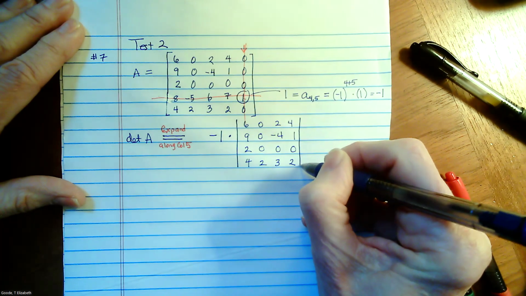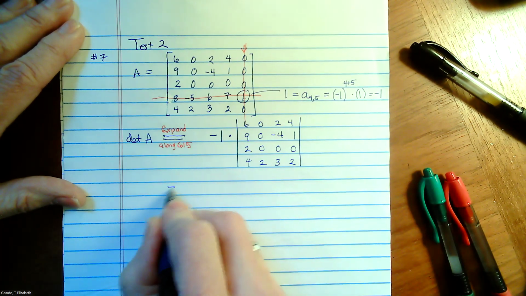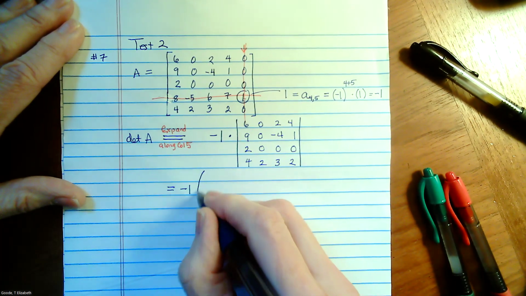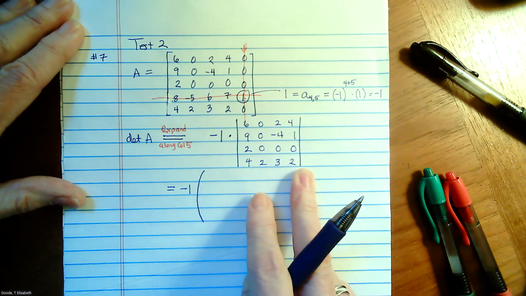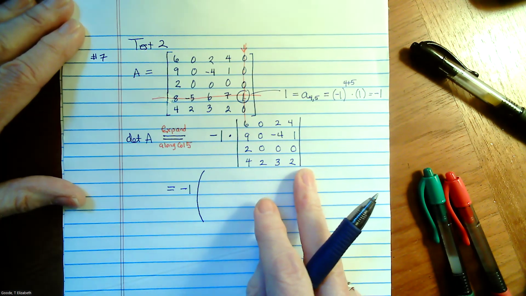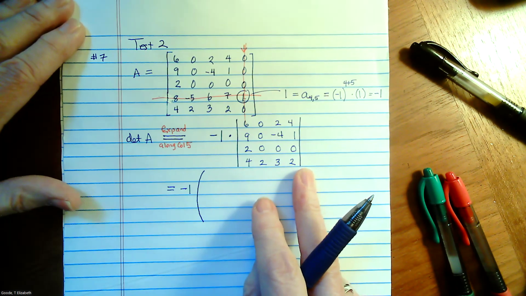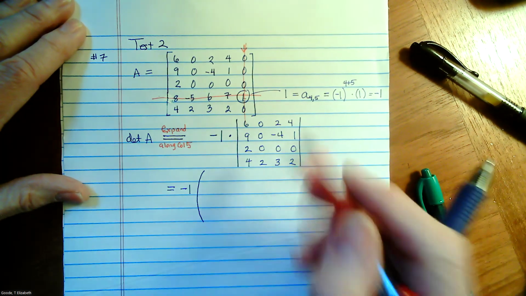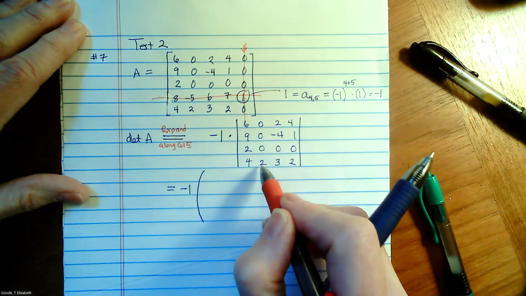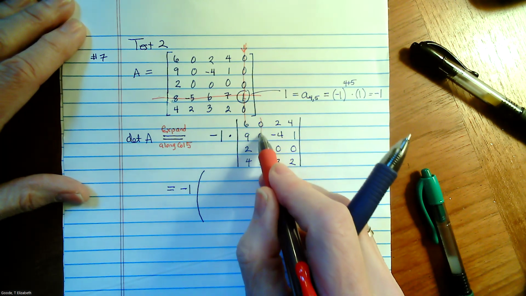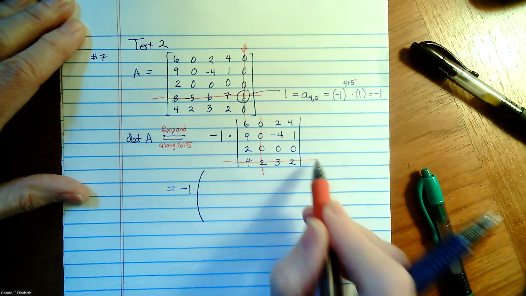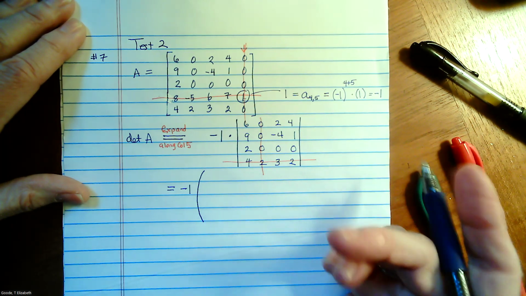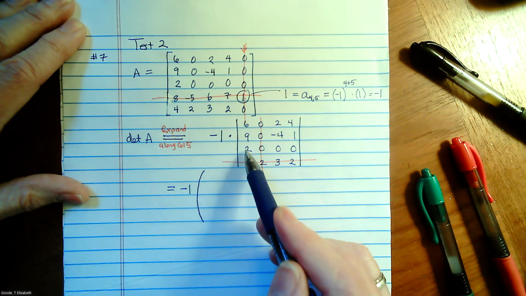So now what we need to do is find this determinant. Again, we pick a row or a column where it's easy with lots of zeros. So how about we pick column 2? Okay, because it's different than the way I did it. So plus, minus, plus, minus, plus.